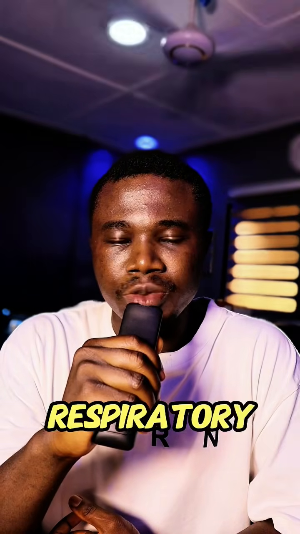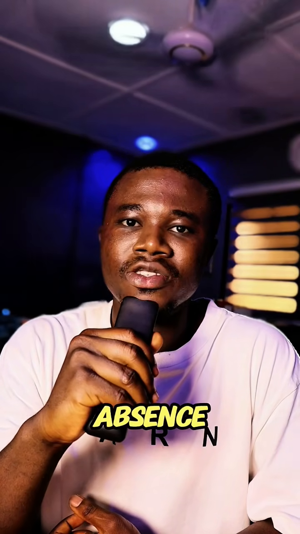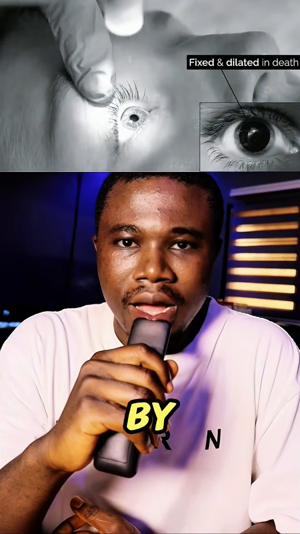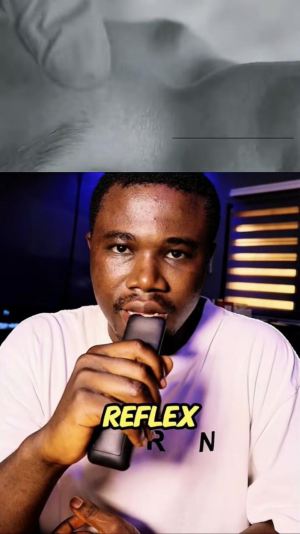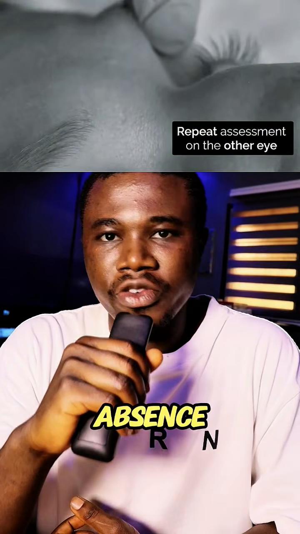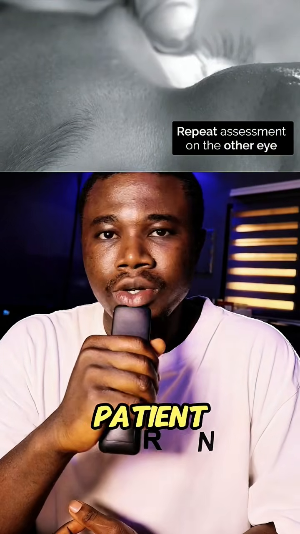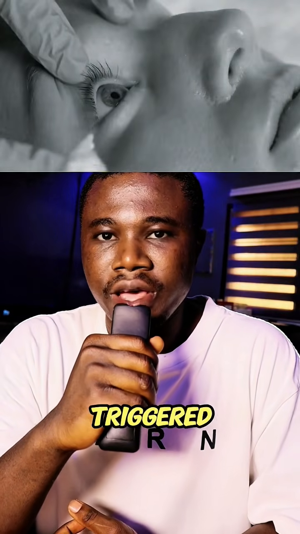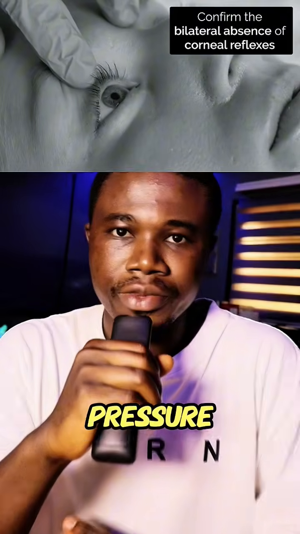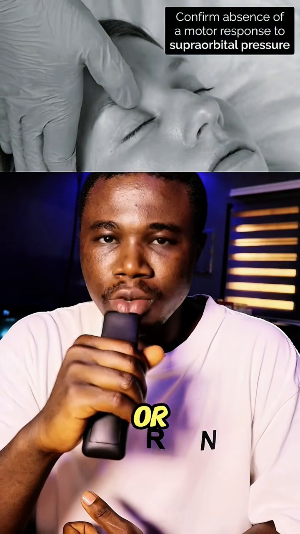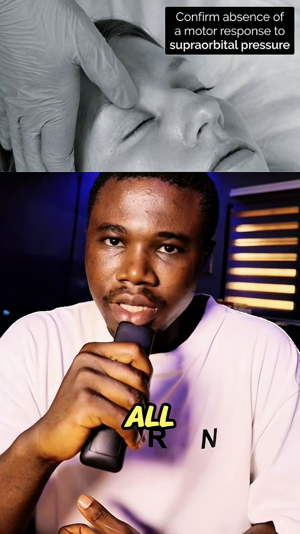So after 5 minutes of checking for cardiorespiratory arrest, you also check for absence of bilateral pupillary reflex by using a pen touch on both of the eyes. And then you also check for bilateral absence of corneal reflex. And then lastly, you check for absence of motor response by the patient. Mostly the motor response is triggered by supraorbital pressure. Okay, so the doctor will use supraorbital pressure to check for movements or motor response by the patient.